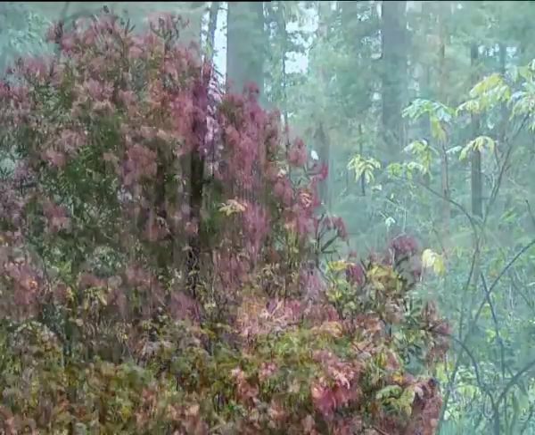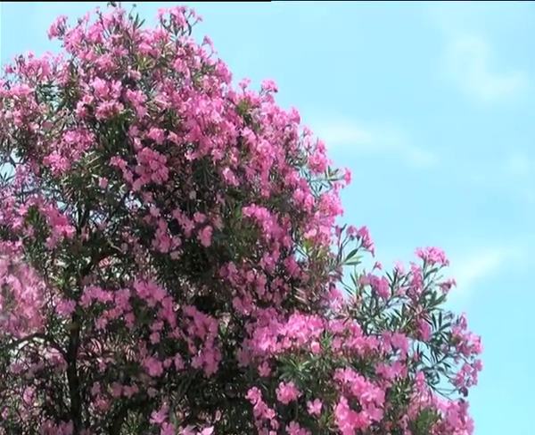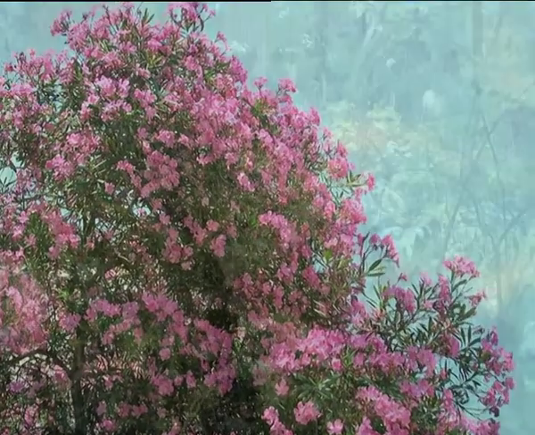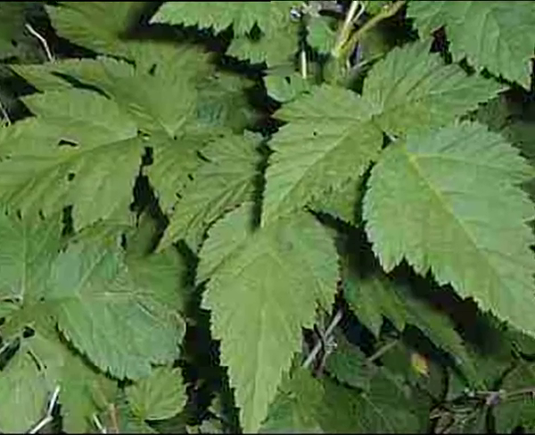Kaner or Nerium is also a common desert plant. Have you ever noticed that the leaves are stiff and leathery? This reduces loss of water through transpiration.